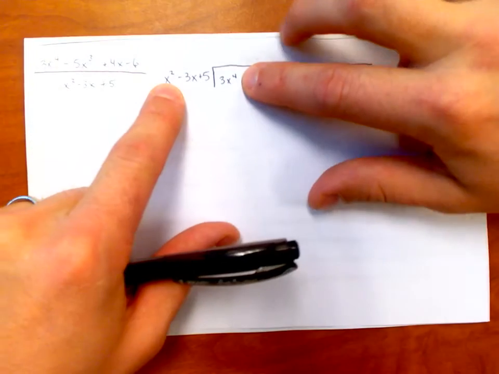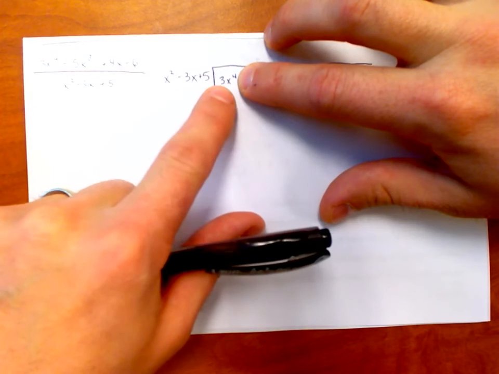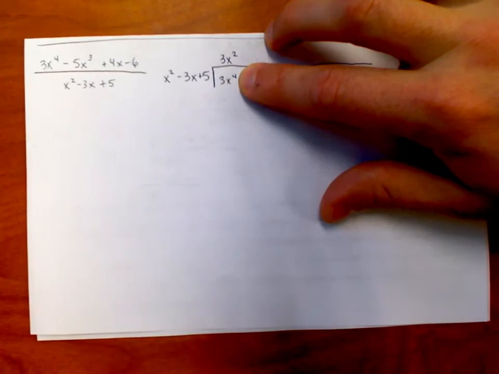Now I go through the process of this. Does x squared go into 3x to the fourth? It does. X squared, I need a 3. I need 2 more powers of x, so 3x squared goes on top.